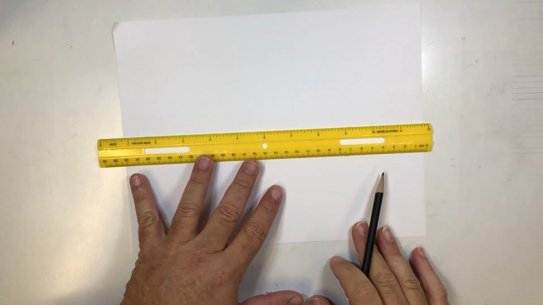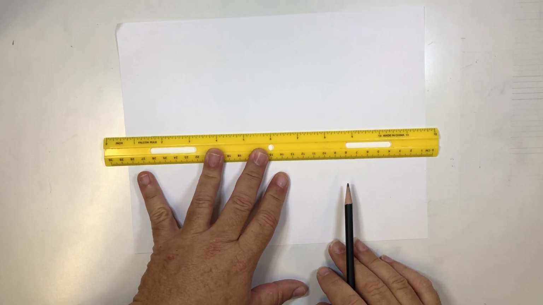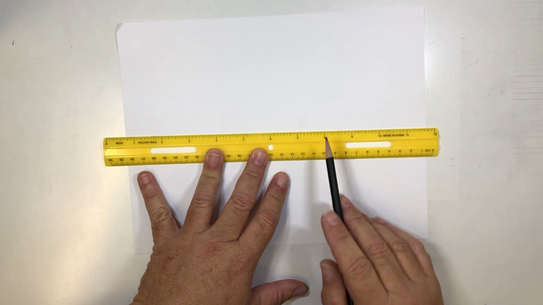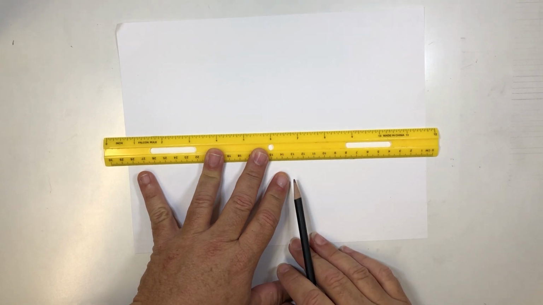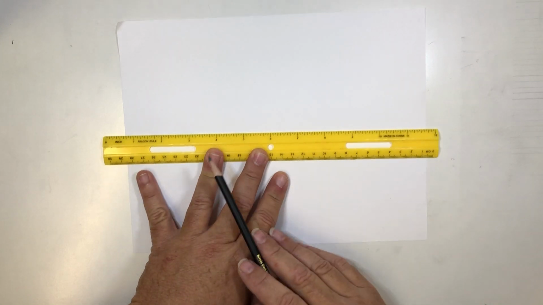Hello class. In this video I'm going to show you how to read a ruler, primarily the imperial side of the ruler, the side that is divided or subdivided into fractions. The ruler measures 12 inches from end to end.